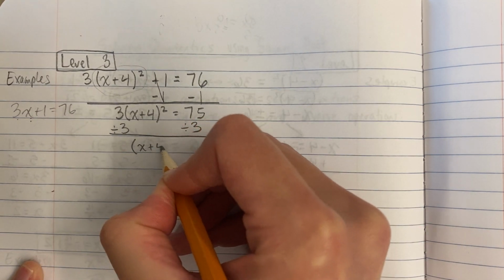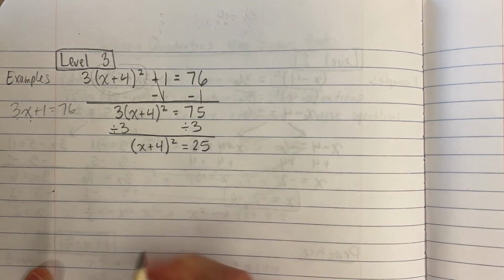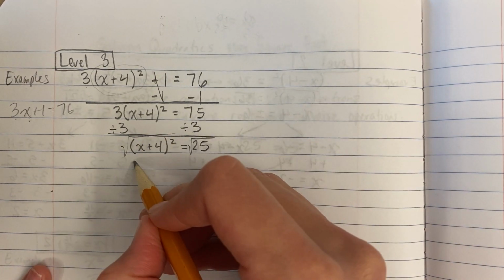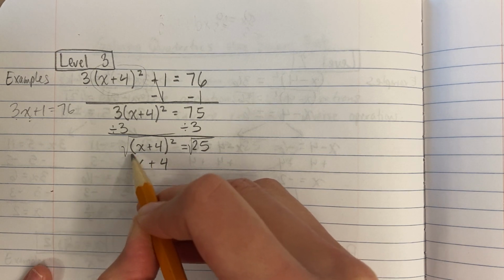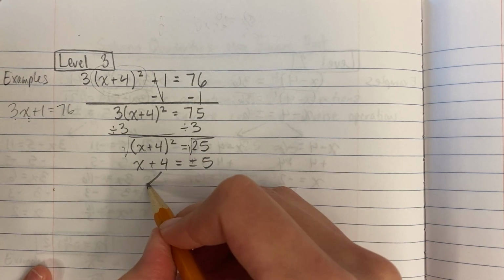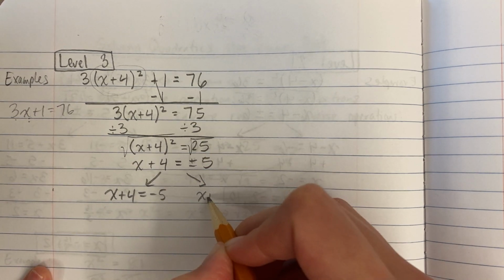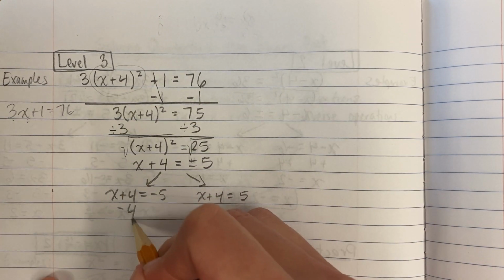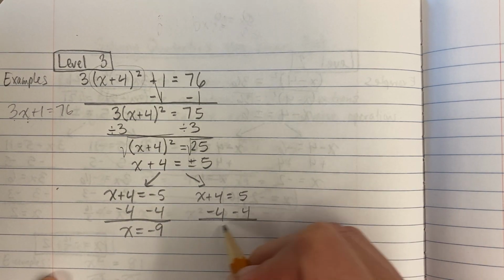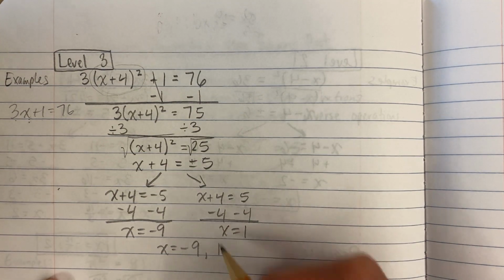I get x plus 4 squared equals 75 divided by 3 is 25. Now this is just like level 2. And now I'm going to say, oh, I have something squared. I'm going to square root both sides. And I end up with x plus 4, right? I square root of both sides, so I got rid of squared and square root. This is plus or minus 5. And when you see that symbol, that's when you say, yep, this is 2 equations. This could be -5, or it could be +5. And then when I solve, I get that x could be -9, or it could be 1. So I'm going to write x equals either -9 or 1.